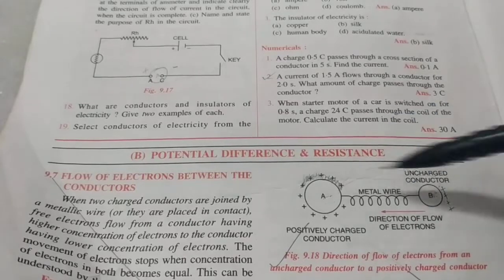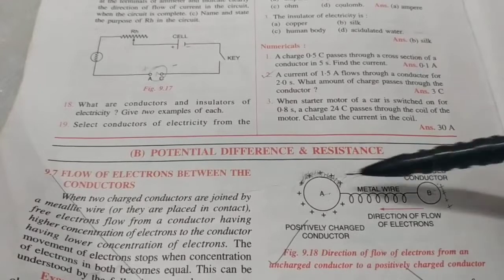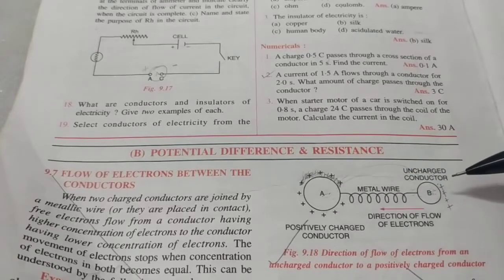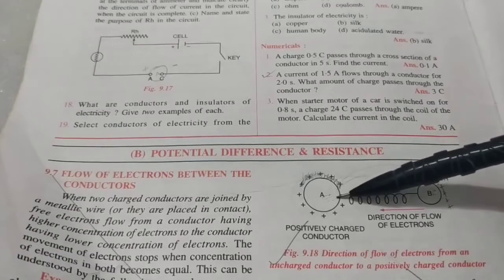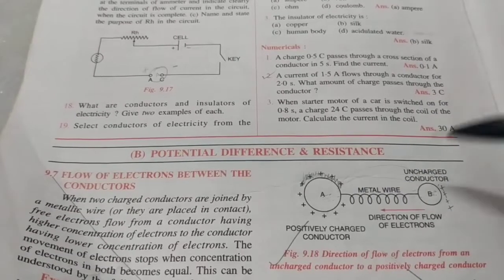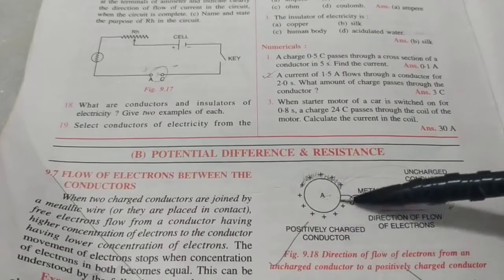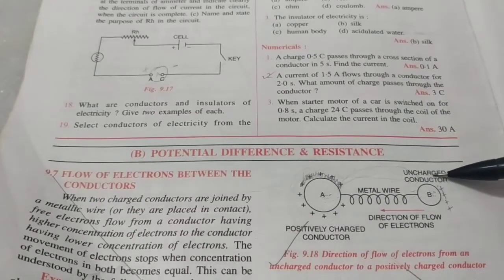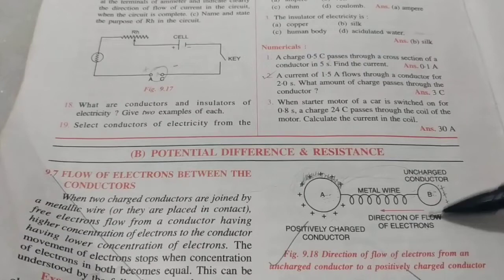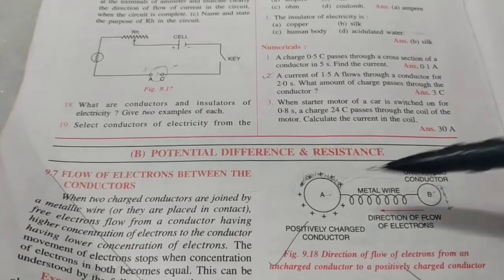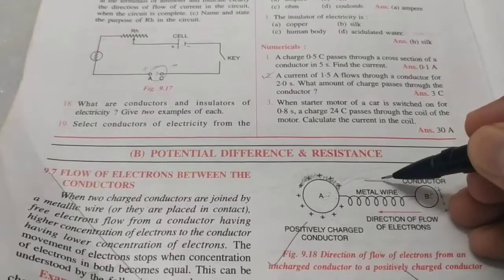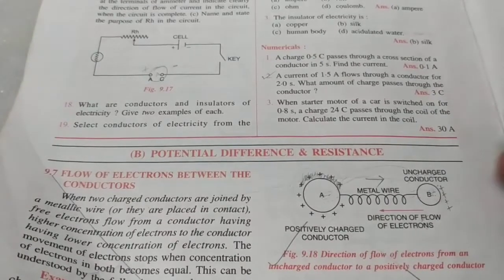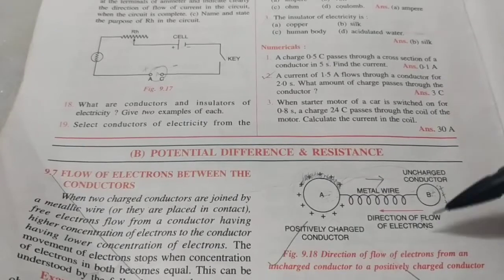So now both of them are equally deficient in electrons. There is an equilibrium, and that's what they always want: equality. So we say that this was at a higher potential and this was at a lower potential. Electrons always flow from lower potential to higher potential. Always remember that. And current is said to be flowing conventionally, traditionally, in the opposite direction to the flow of electrons.